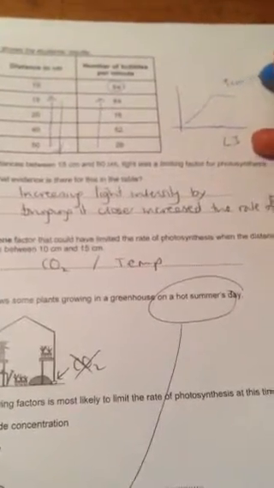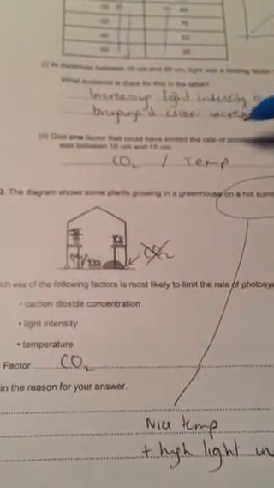One factor that could have limited the rate of photosynthesis when the distance was between 10 and 15. So when the light was really high, what was it? Of course, it could be temperature or CO2. Perhaps there's not enough. Remember, in this experiment you have controlled it. Give one factor that could have limited the... Oh, sorry, I've done that one.